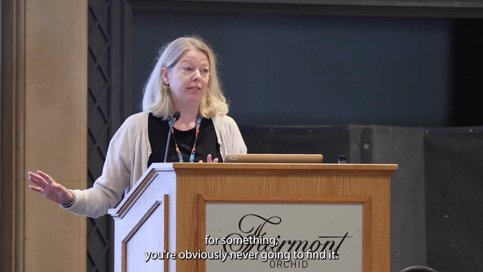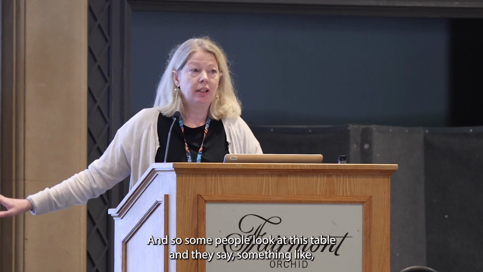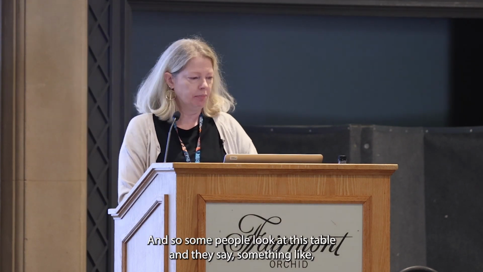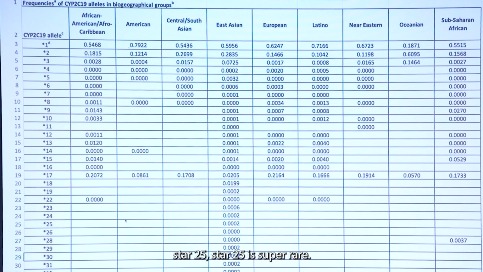Let's see. So if you don't look for something, you're obviously never going to find it. And so some people look at this table and they say, something like, oh, star 25. Star 25 is super rare. I don't need to worry about it. I'm not going to put it on my test panel. Like, it probably doesn't exist. This is what they say. It's only been found in the East Asian population.